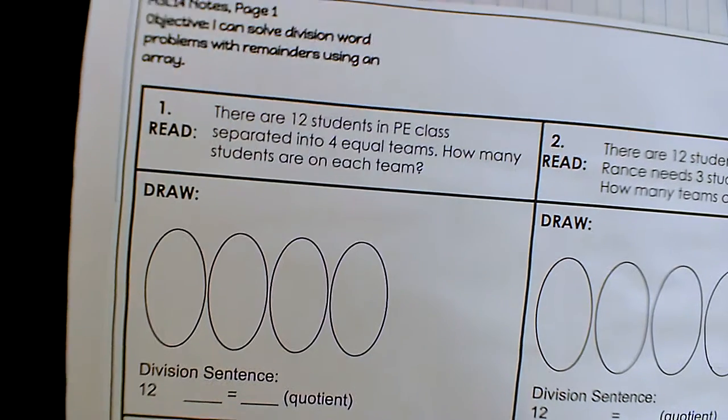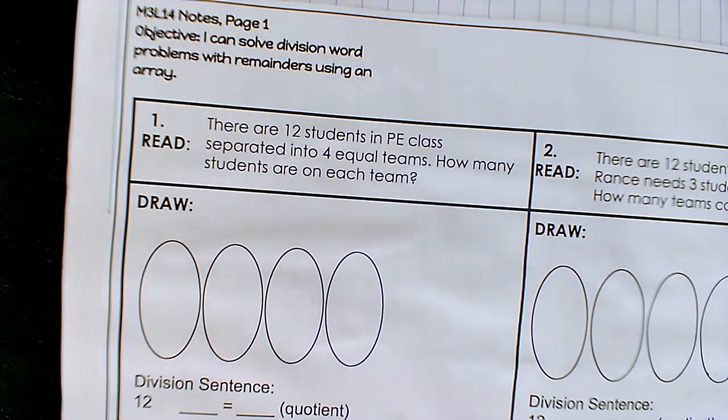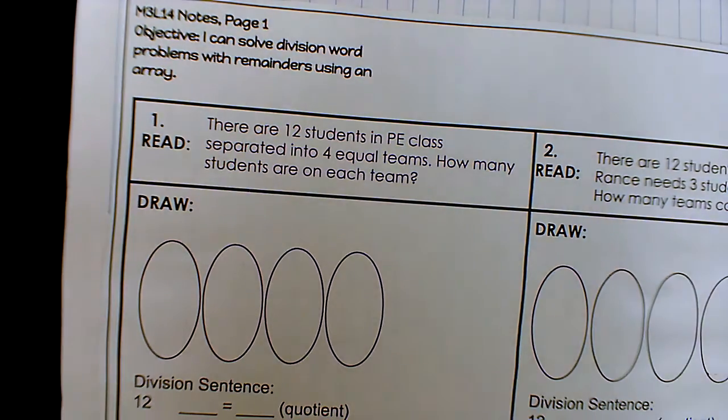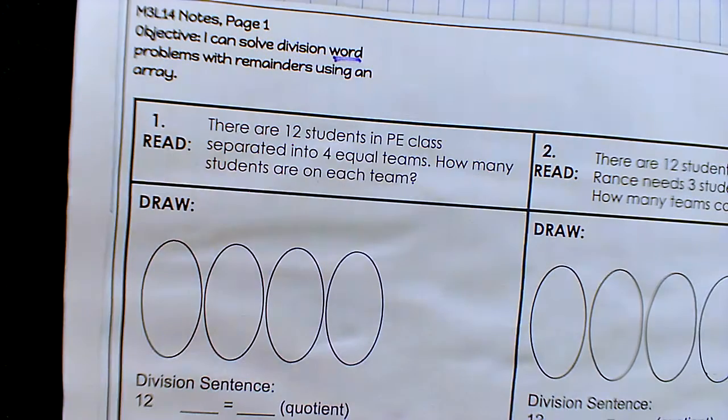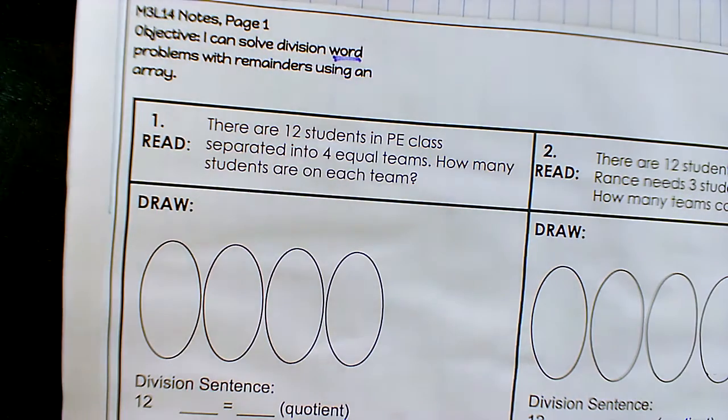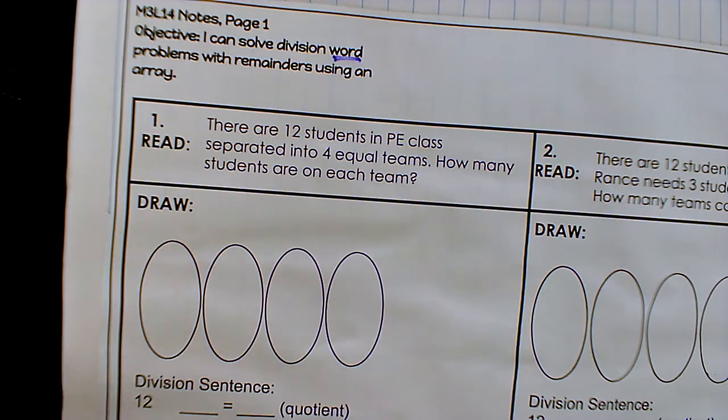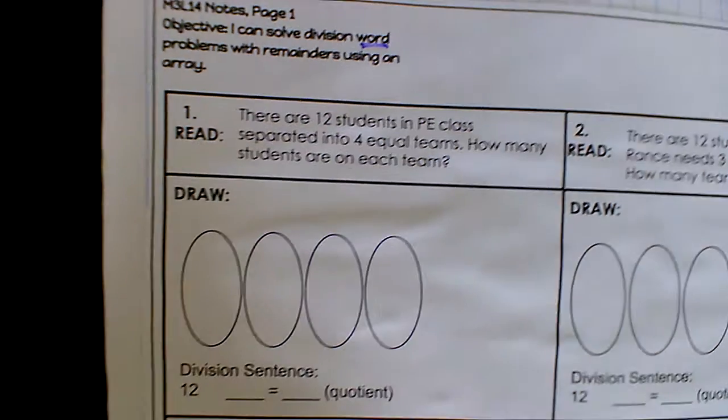So again, our objective says, I can solve division word problems with remainders using an array. So a little bit different than yesterday because we are really focusing on our word problems, but through our lesson from yesterday, we are familiar with making those arrays. And so here's our first problem.